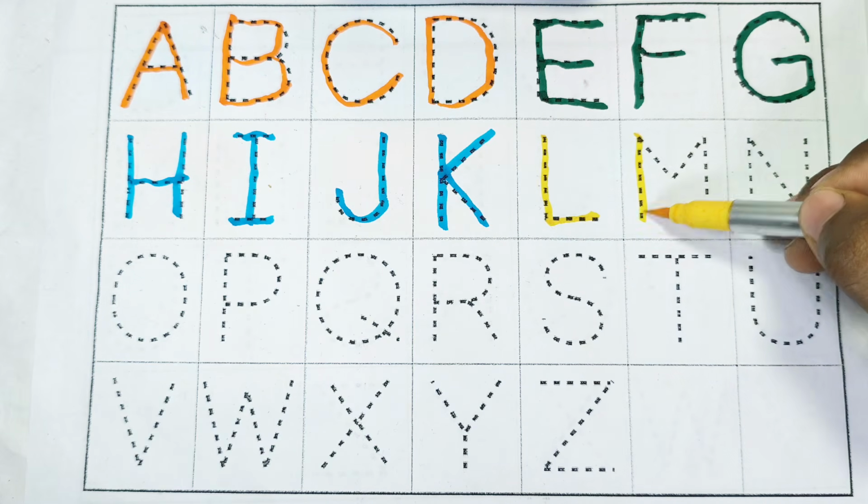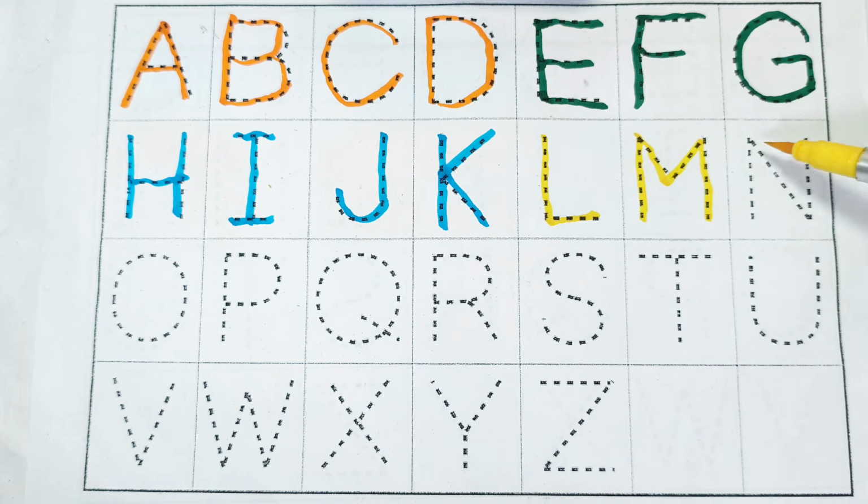L for lion. M for moon. And N for nose. Kids, now you draw O.